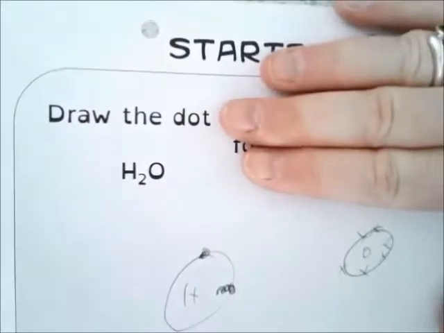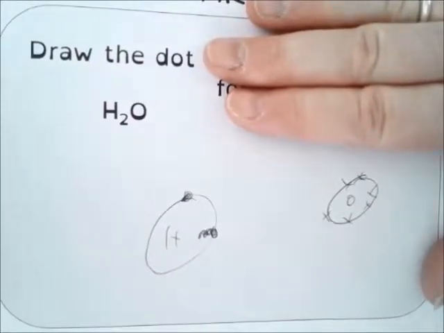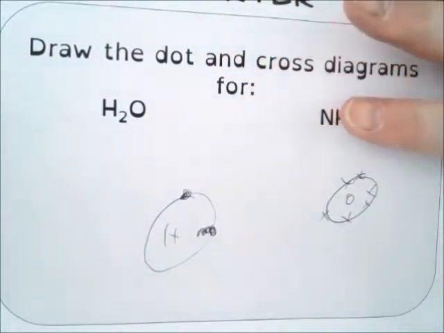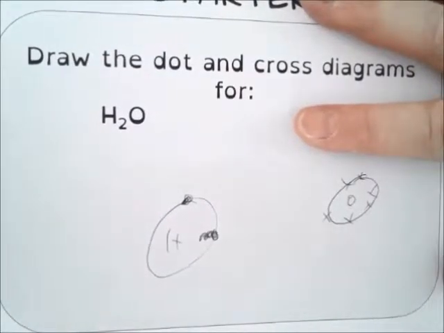So today's task is to draw the dot and cross diagrams for a covalently bonded molecule of water. The formula of water is H2O, and this is a student's work that we're looking at to see how they've attempted this question.